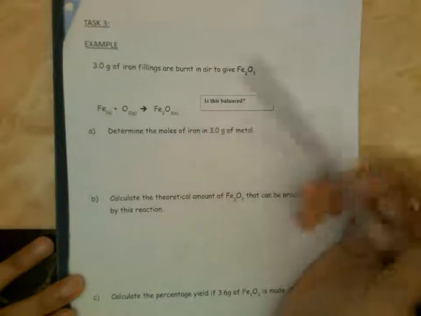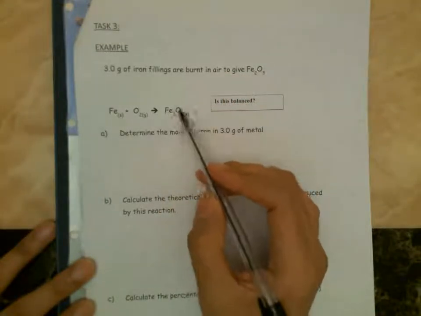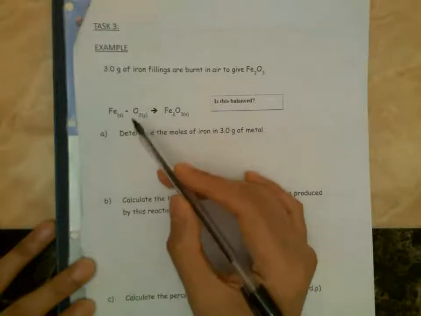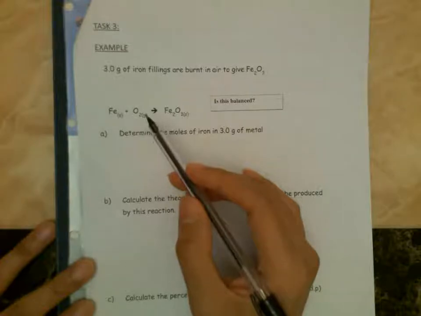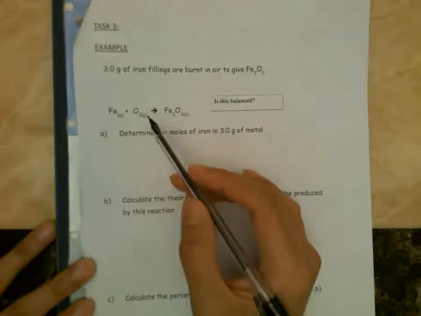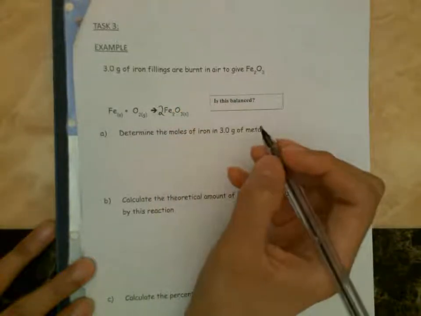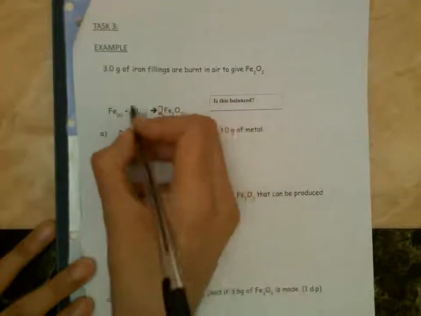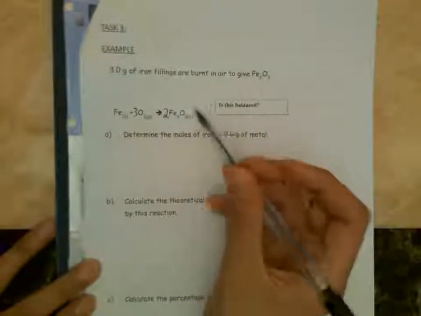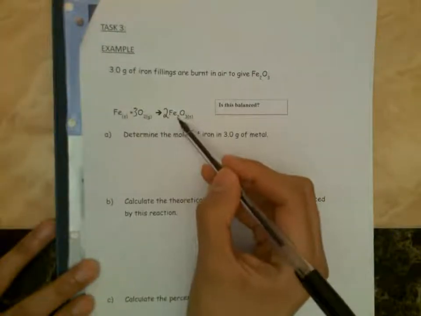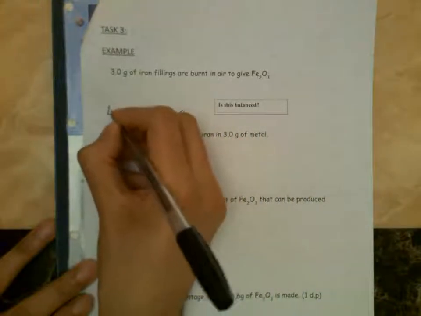Well, is it? No. And the way we would look at balancing it is, how many oxygens do we have? We have 3. Here we have 2. Now, what's the lowest common multiple between 3 and 2? It's 6. So we'd put 2 here to make 6 oxygens. We put 3 here to make 6 oxygens also. But as a result of doing that, we've now got 4 irons on this side. So we need 4 irons on this side.